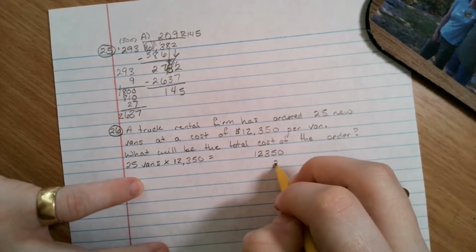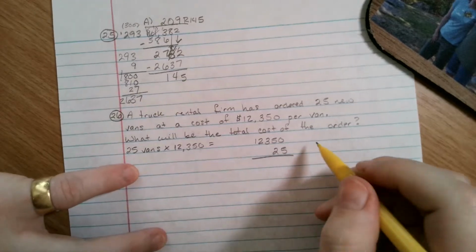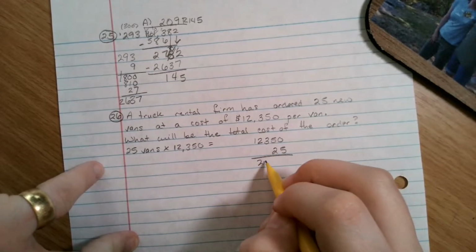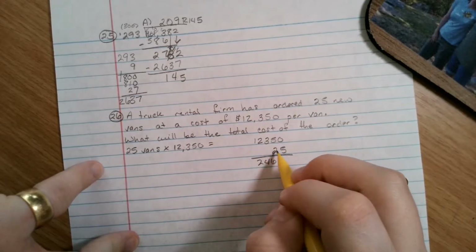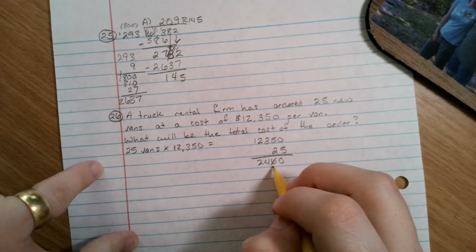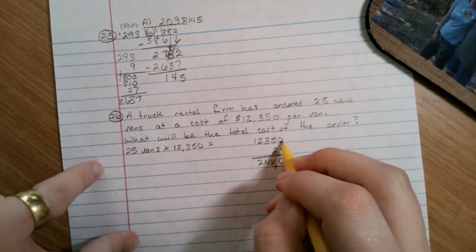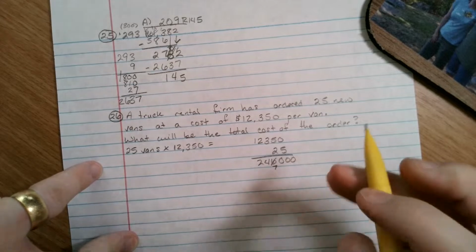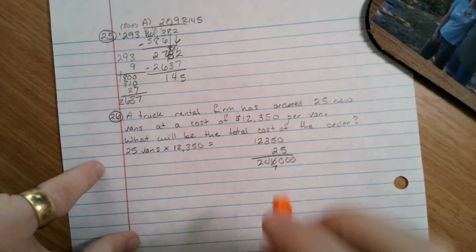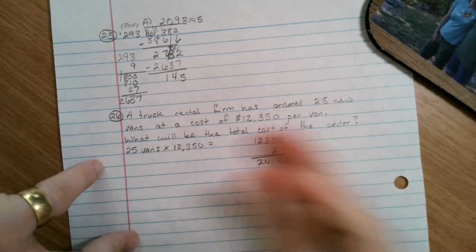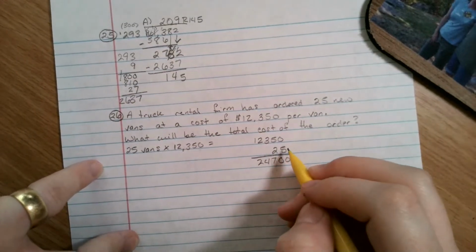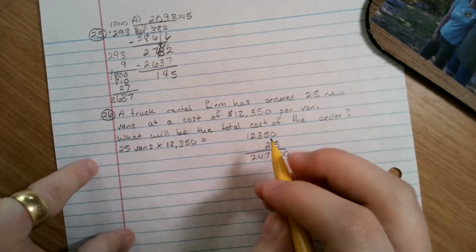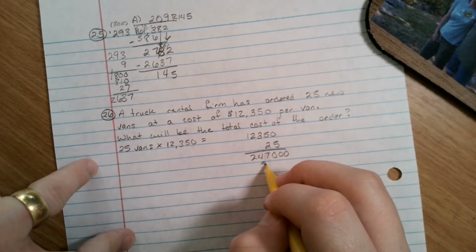12,350 times 25. Working from left to right, we have 2 times 1 is 2, 2 and 2 is 4, 2 and 3 is 6, 2 and 5 is 10, carry the 1, that's a 7, in the tens place. Or 2 times 0 is 0, in the tens place. So for the nicety of it, I'll erase the 6 and place a 7. So then we have 5 times 1. Yes, I'm sorry. 5 times 1 is 5.